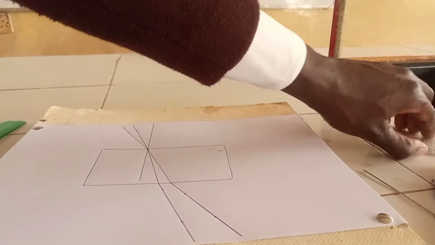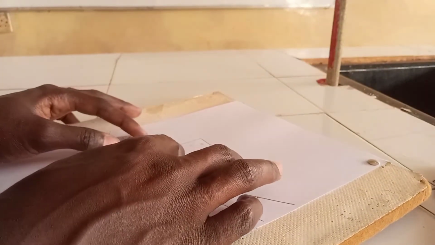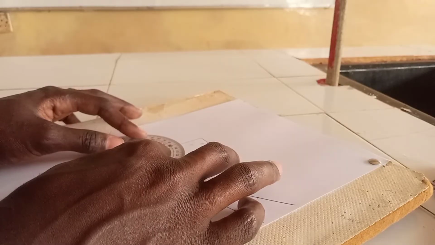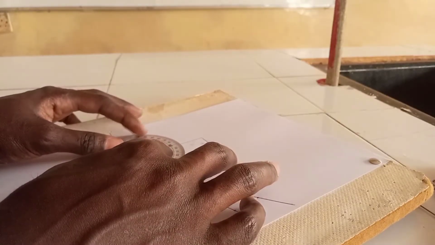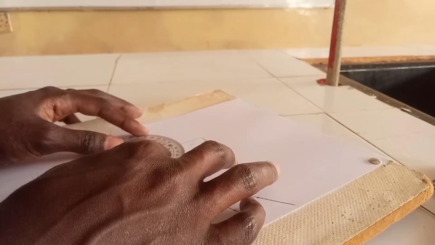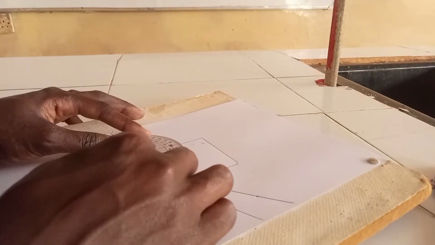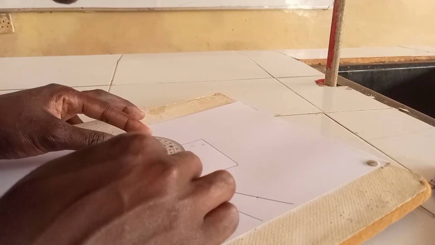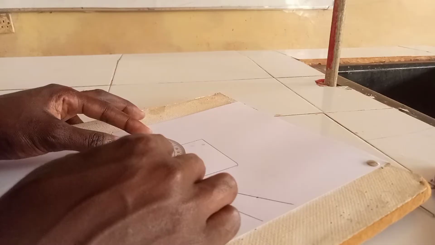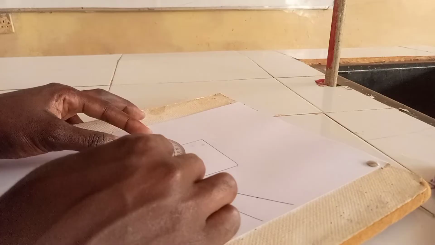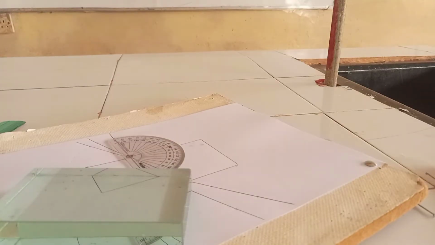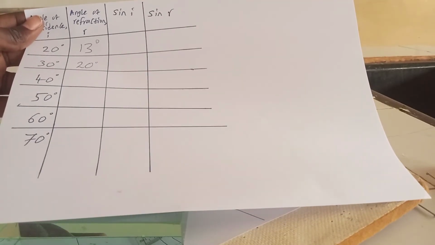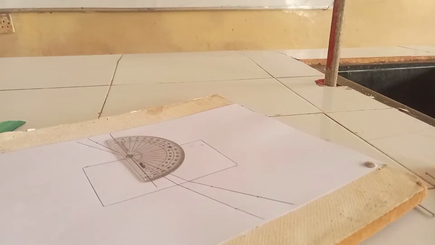So I can now measure the angle of refraction here. So the angle is 20. The angle is 20 degrees. So I record 20 degrees. I've recorded the angle there. 20 degrees. So from there now, we proceed with the next one.